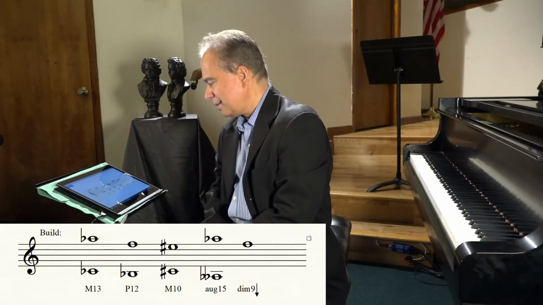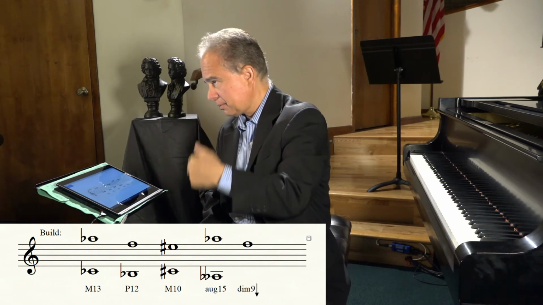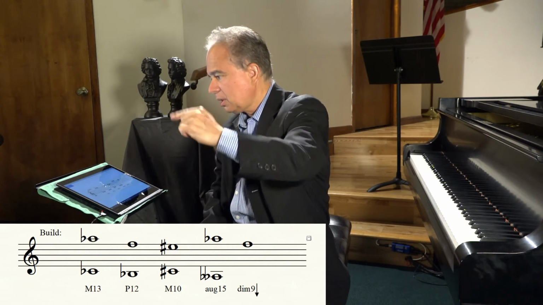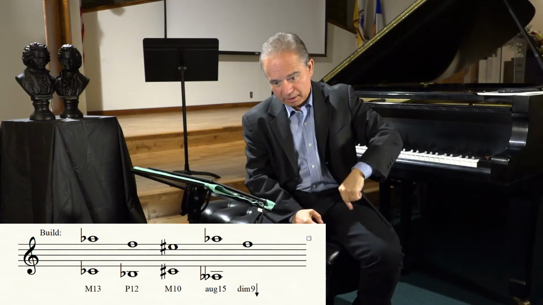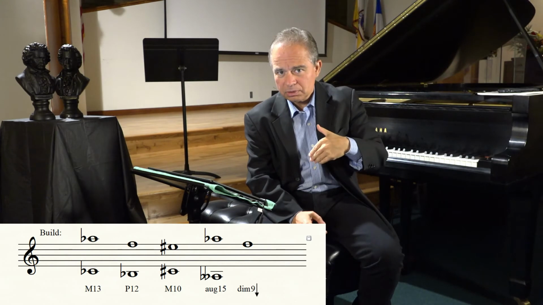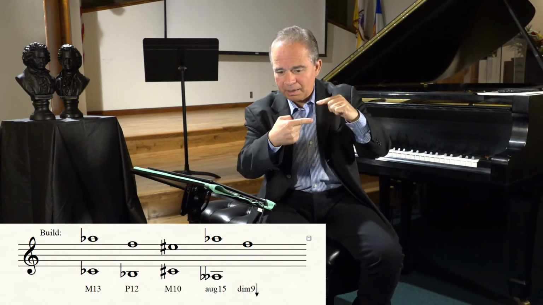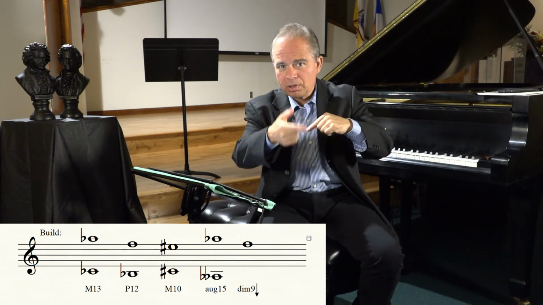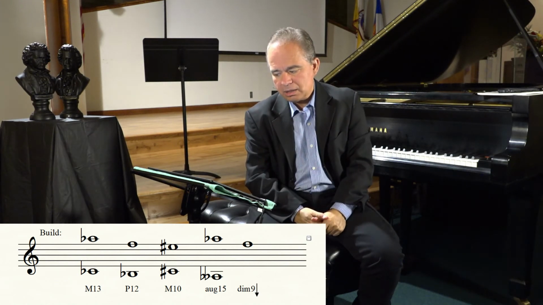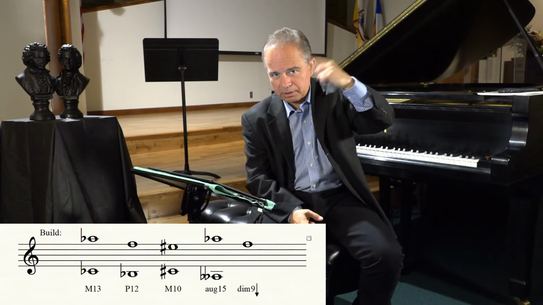A diminished ninth down from pitch F. Okay. The ninth, remember, is a second above the octave. So I need to go down a second and spell it an octave lower to end up with a ninth. So F to E is a minor second, but if I put a sharp on the E, I'm going to diminish it. So my answer is E sharp to F. E sharp on the bottom, spelled an octave lower.